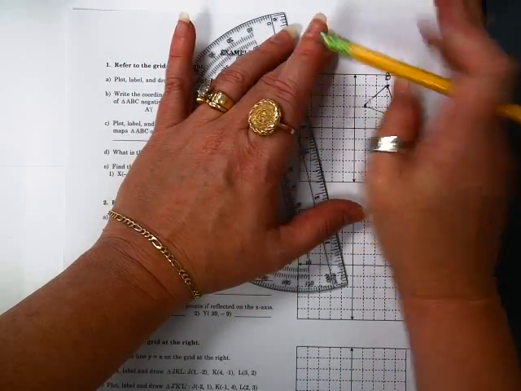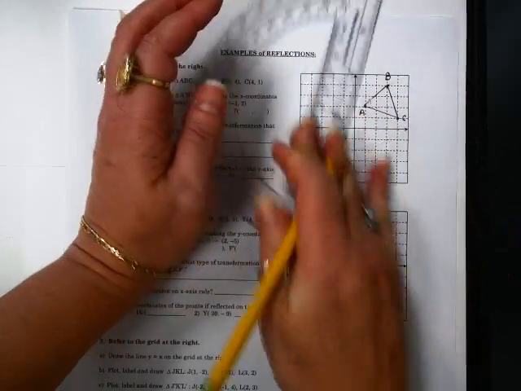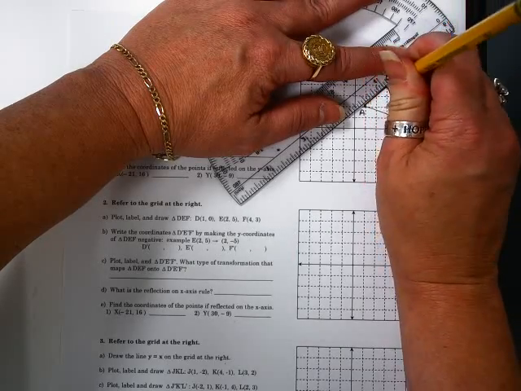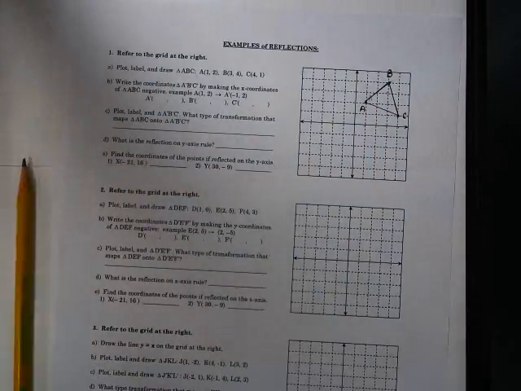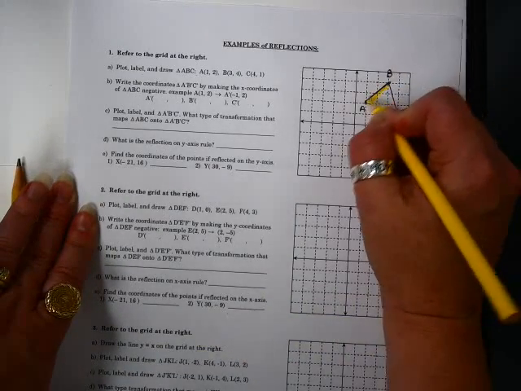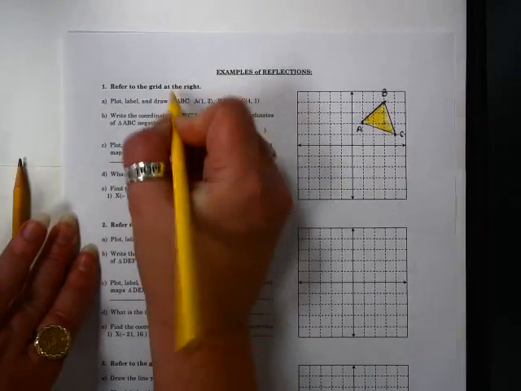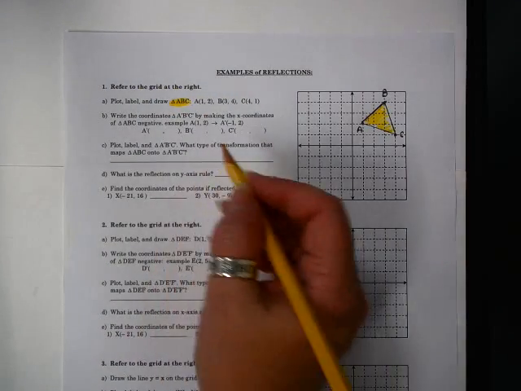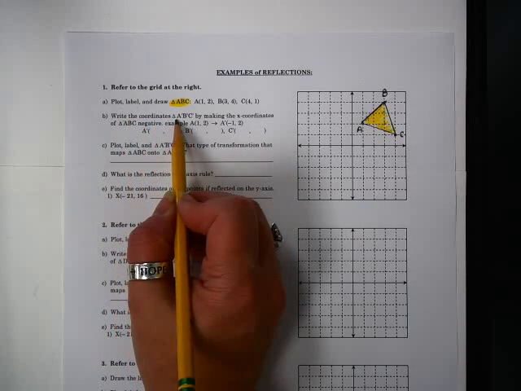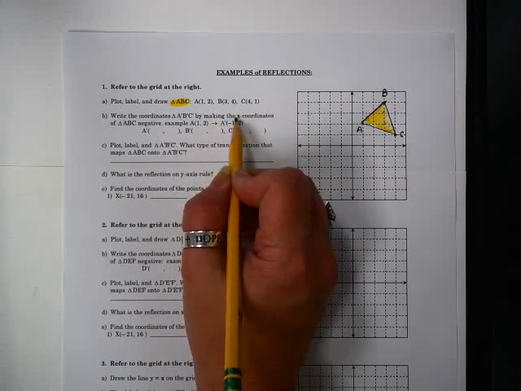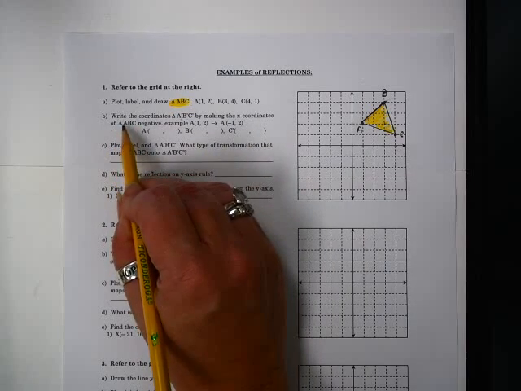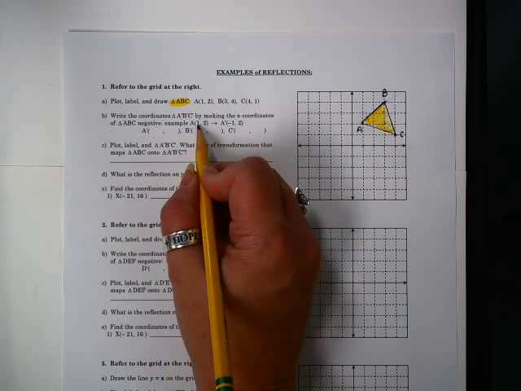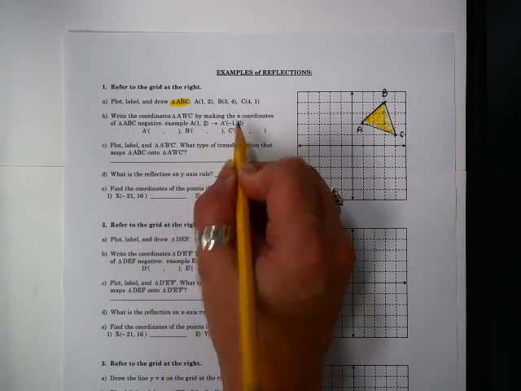And I'm just going to relabel this, put the A out here so you can read it. Okay. And again, this is my original, so I'm going to color it in yellow. This is going to be my original ABC. Okay, so now it says write the coordinates of A prime, B prime, C prime by making the x coordinate of the triangle ABC negative. For example, if you have a point at 1, 2, you would want to make it negative 1, 2.